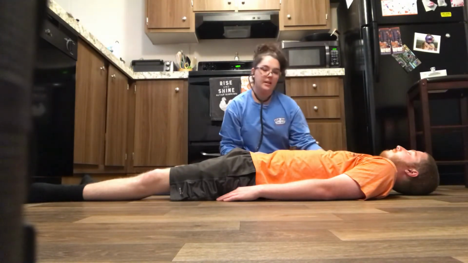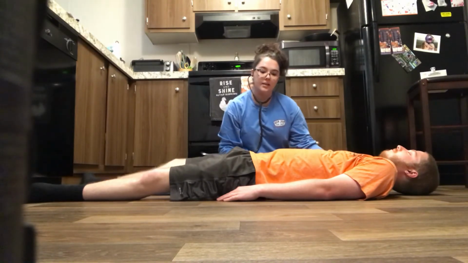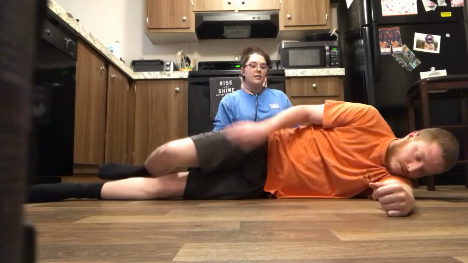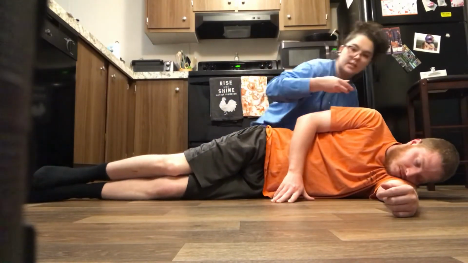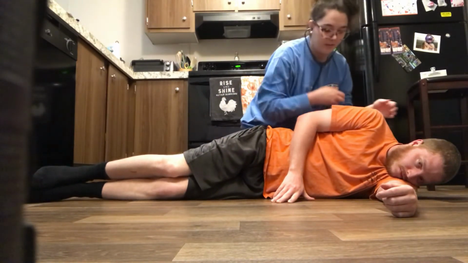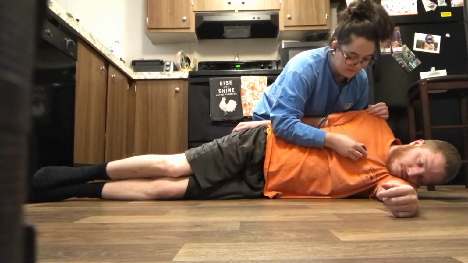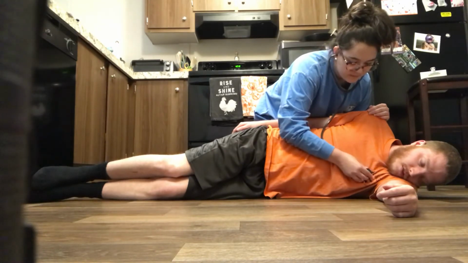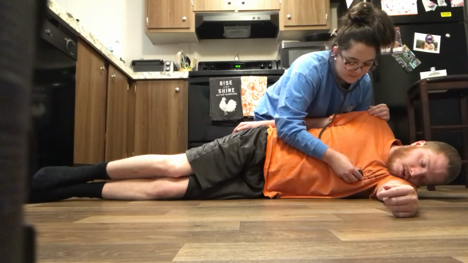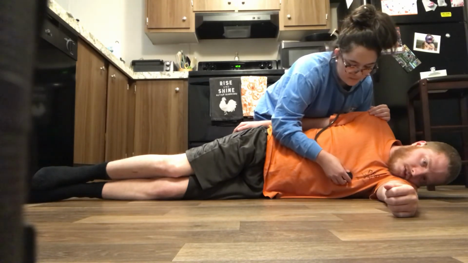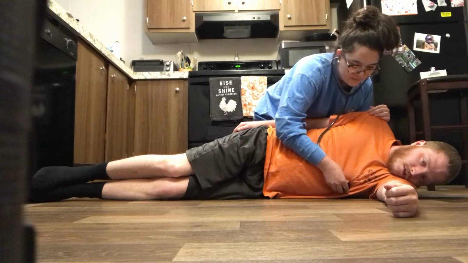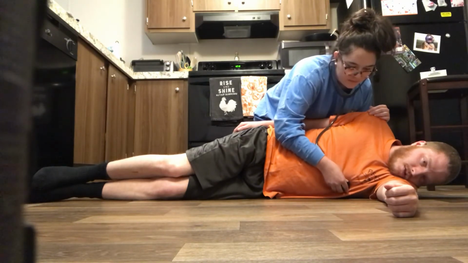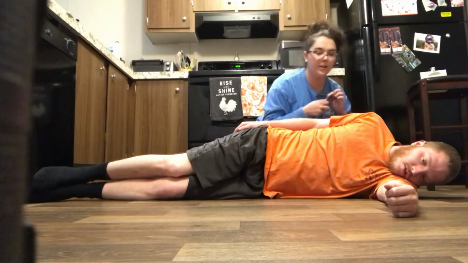And now I'm going to get him to turn on his left side, left lateral side. And we're going to listen to the same places over again while on the left side. You can roll back over.